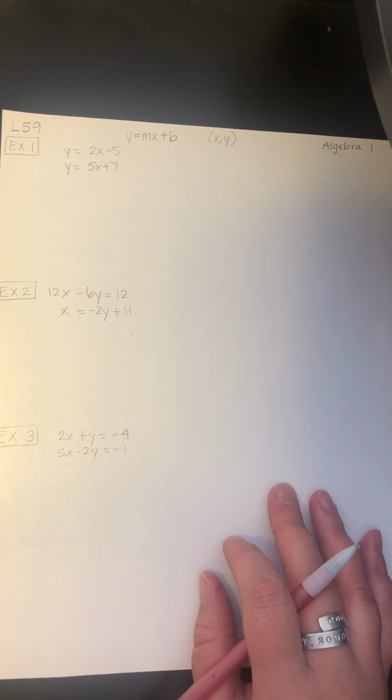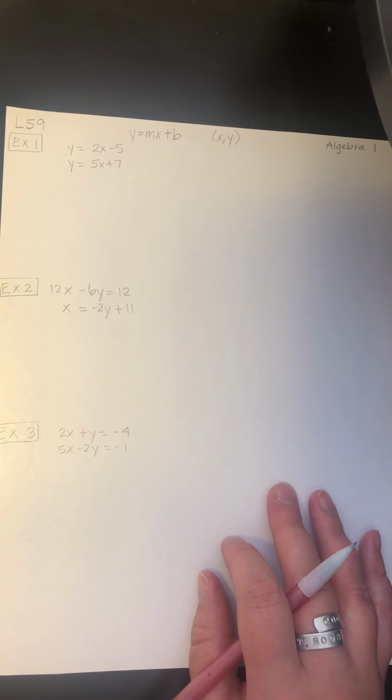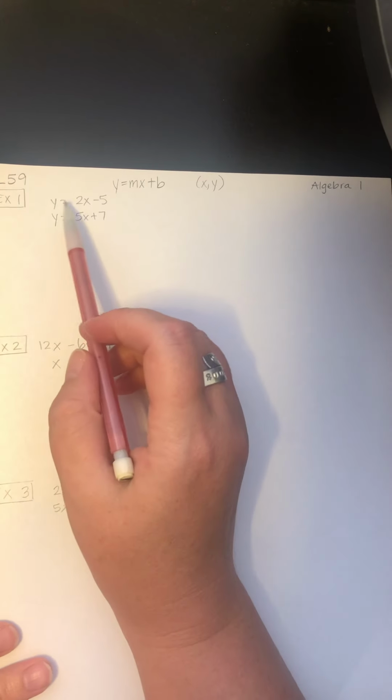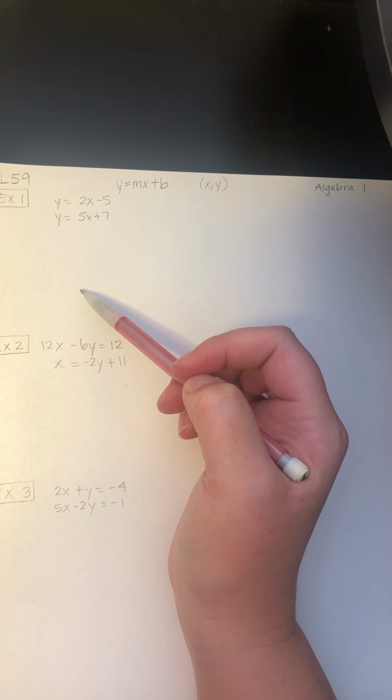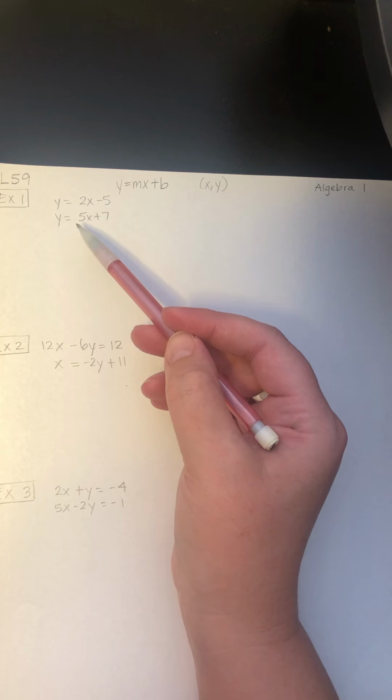Algebra 1, Lesson 59, Solving Systems of Linear Equations by Substitution. We have two equations here. They're linear equations, meaning if you were to graph them, then they would make a line. We need to solve them.